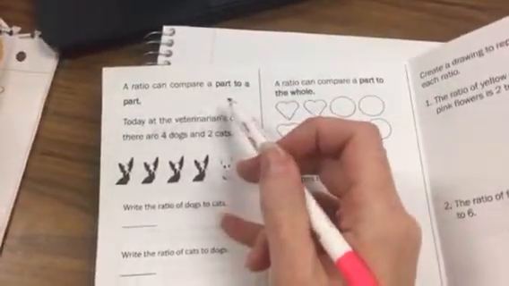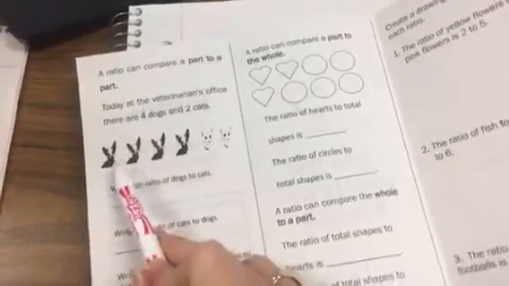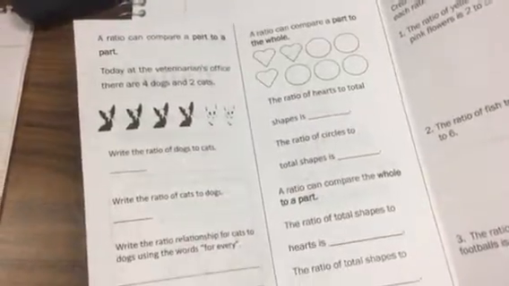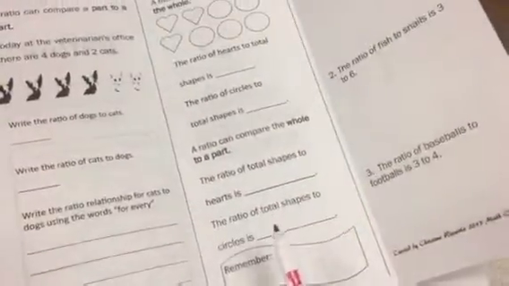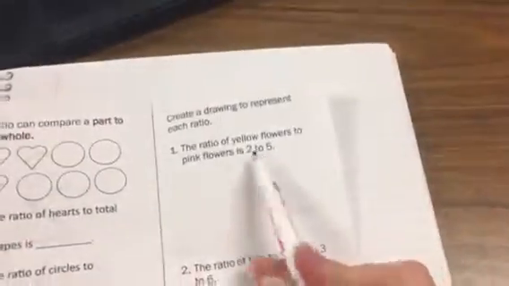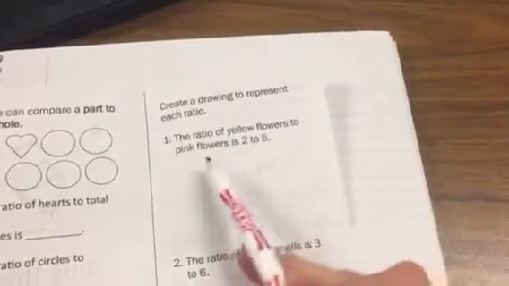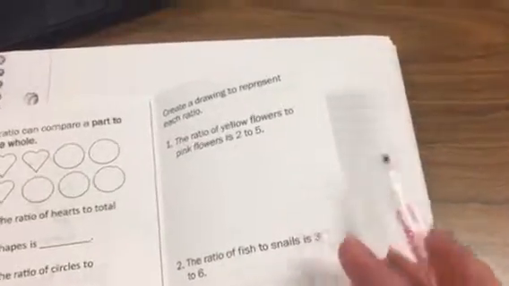So now what you're going to do is you're going to open this up and you're going to follow the instructions. This one says a ratio can compare a part to a part. It shows you the animals at the veterinarian's office. There's 4 little puppy dogs and 2 little kitty cats, and your job is to read the instructions and to write them out. Then you have a picture of some shapes, and your job is to write them out. Don't worry about the remember box. We'll talk about it later. Over here, this one says to draw the picture that represents it. So this one says the ratio of yellow flowers to pink flowers is 2 to 5. So that means you're going to have to draw some yellow flowers and some pink flowers.